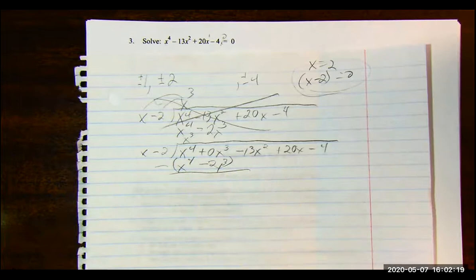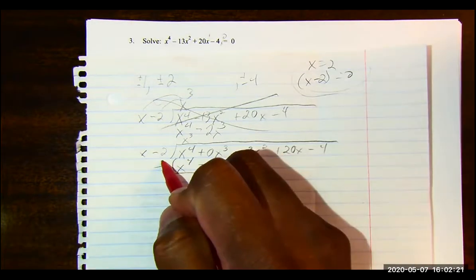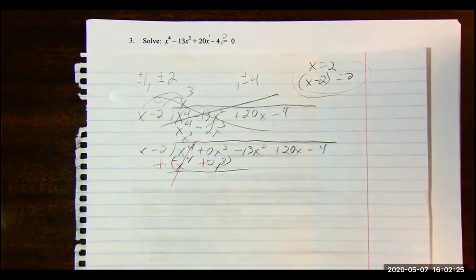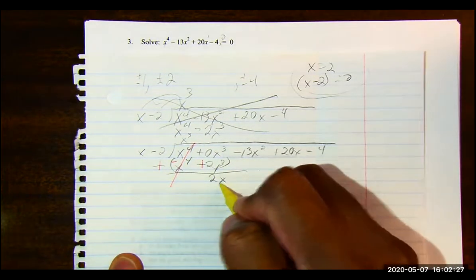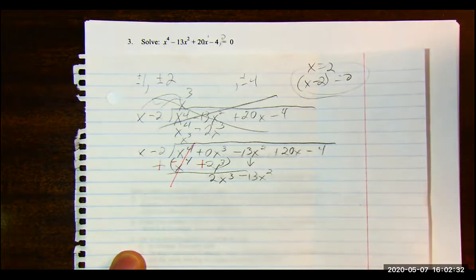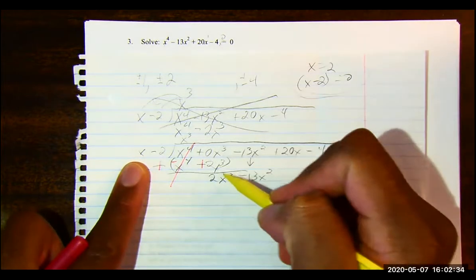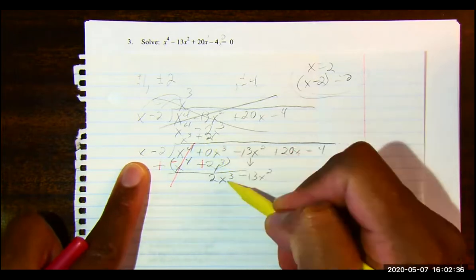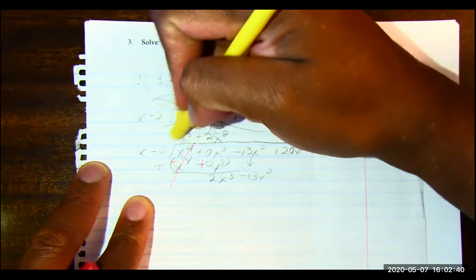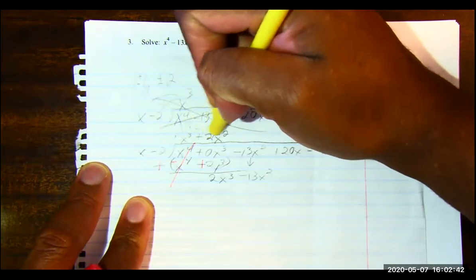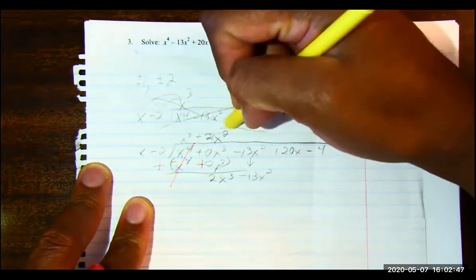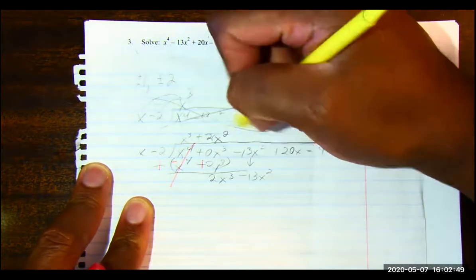Let's subtract. Just keep, flip, change these guys. These cancel out, so you know we're on the right path. 2x cubed minus 13x squared. Now it's plus 2 times x squared. I'm going to erase this. Whatever mistakes you had, learn from them, but don't let them wear you down.